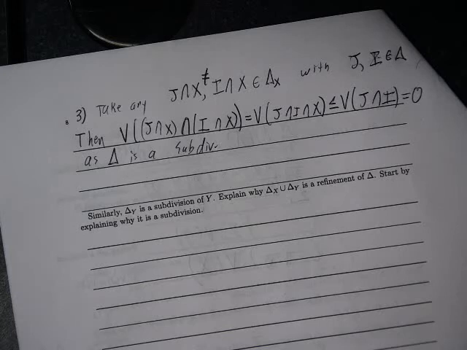We have the things in delta x. We have things in delta y.